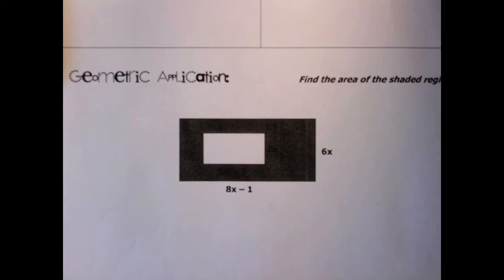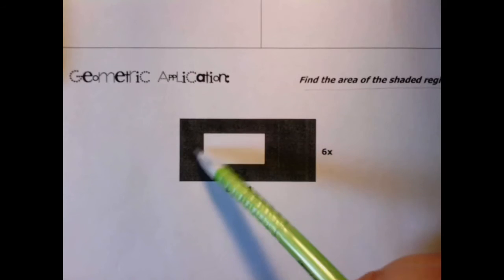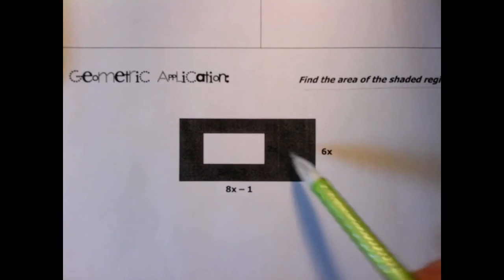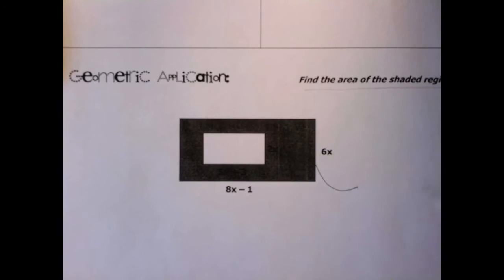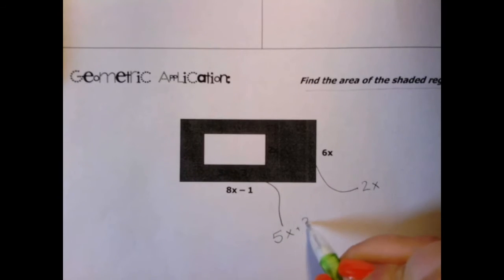Alright, so on the back page, there is a geometric application, so we want to find the area of the shaded region. So it's going to be everything outside here. And I know you can't see, but this length here is 2x. And this length here, 5x plus 3.